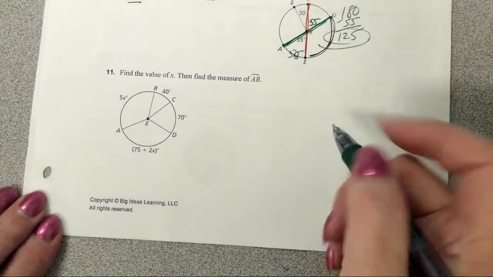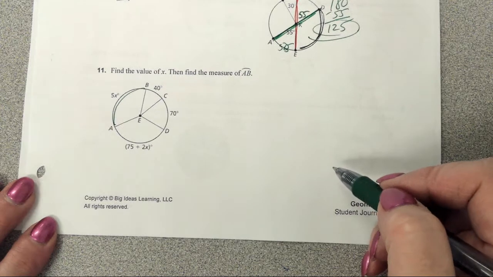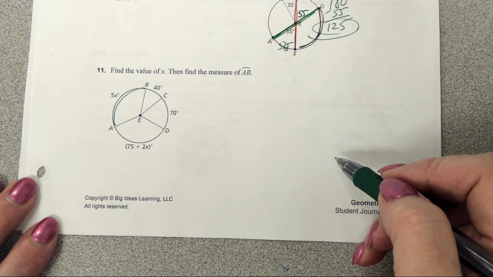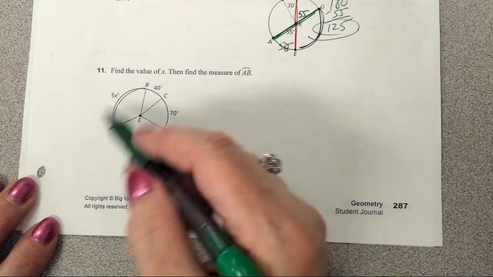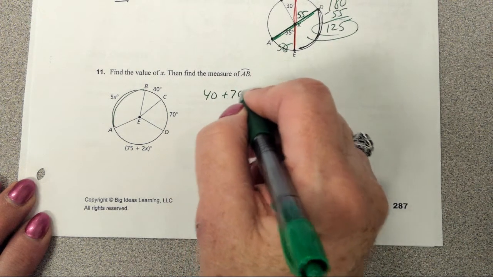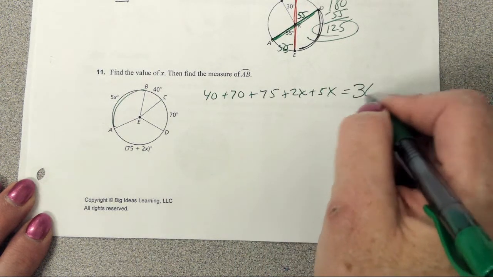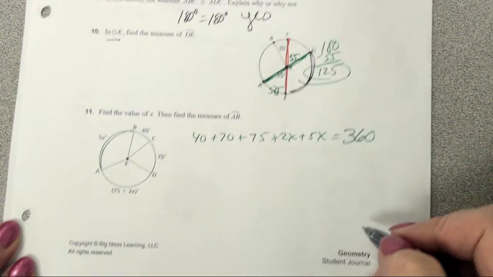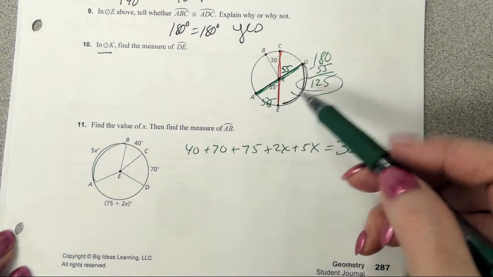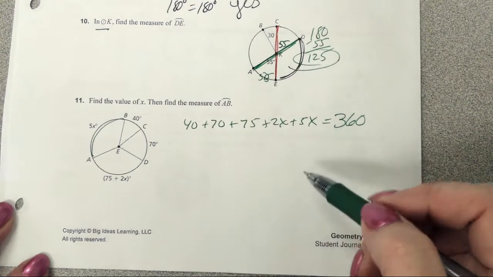And then finally down here, find the measure of arc AB. Well, this time there is no diameter, is there? So we can't work with 180 degrees, so we're going to have to do the entire circle, so 360. So we've got 40 plus 70 plus 75 plus 2x plus 5x. The total equals 360. So again, it really just depends on what you notice in the picture. If you notice the diameter, you only had to subtract from 180. If there is no diameter, then you've got to do the whole thing, 360.